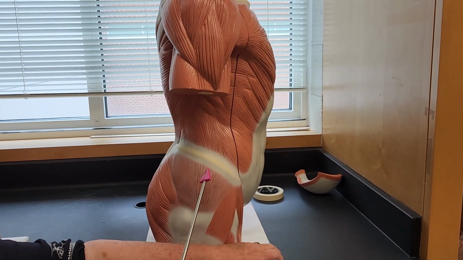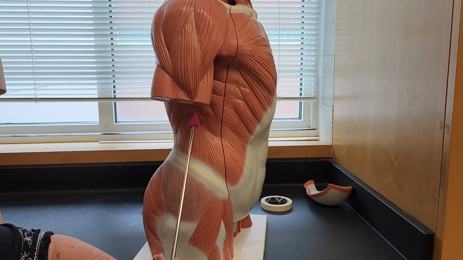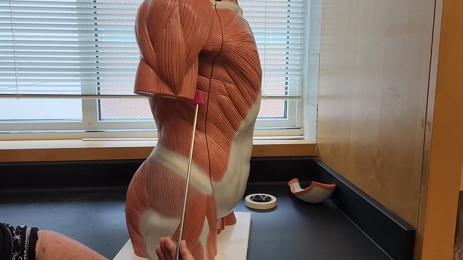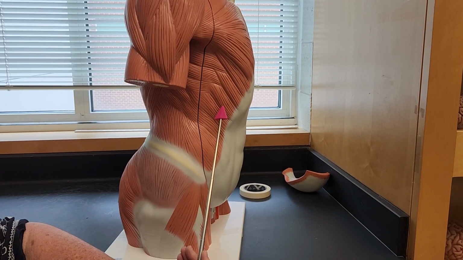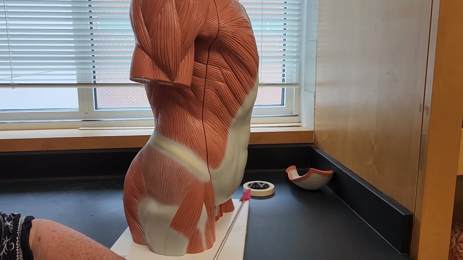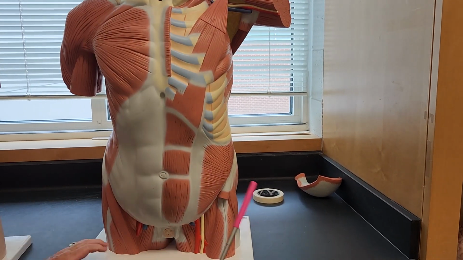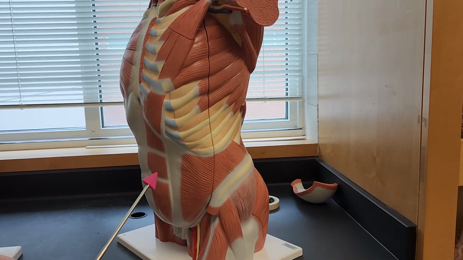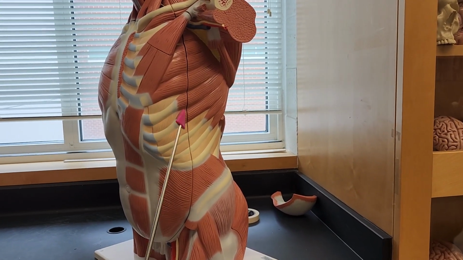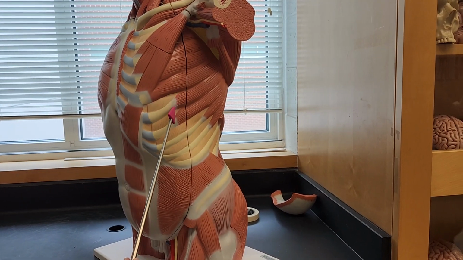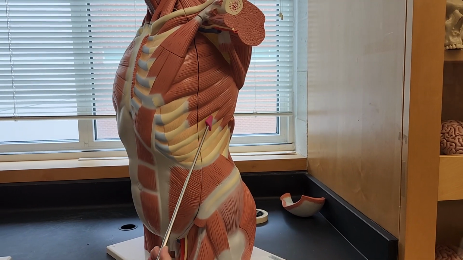If I keep on rotating around, here we see the external oblique interdigitating with the serratus anterior. These slips are the serratus anterior. This is the external oblique. Okay? Now on this side, the external oblique has been removed. See these ribs exposed, and we see the serratus anterior more clearly. We see the serrated edge of the serratus anterior.